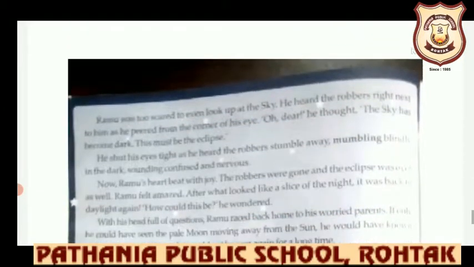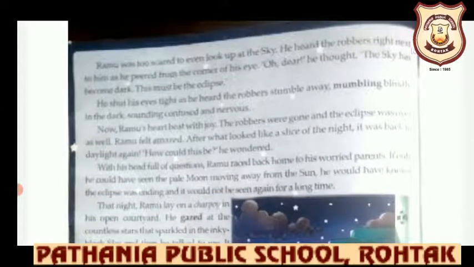So next, what happens? Ramu was too scared to even look up at the sky. He heard the robbers right next to him as he peered from the corner of his eyes. Oh dear, he thought, the sky has become dark. This must be the eclipse. So the moment the sky becomes dark, Ramu remembers his father's words, and he realizes that the solar eclipse is taking place. He shut his eyes tight as he heard the robbers stumble away.